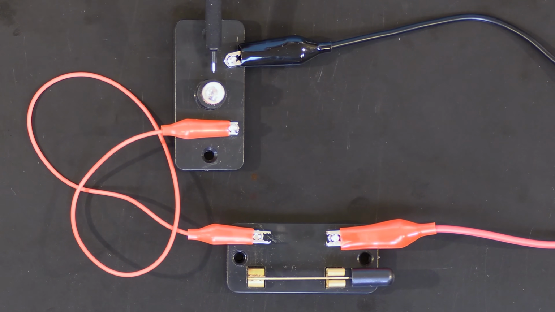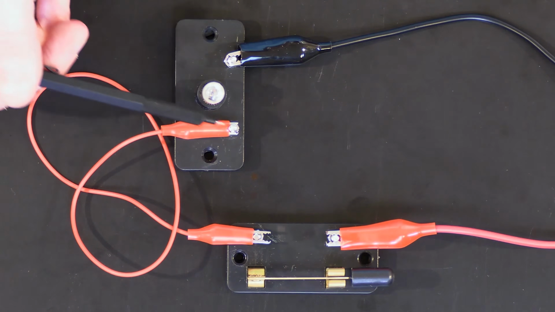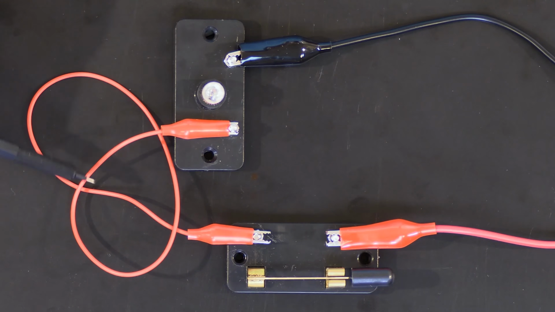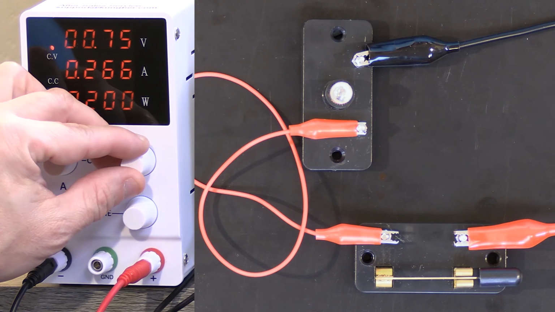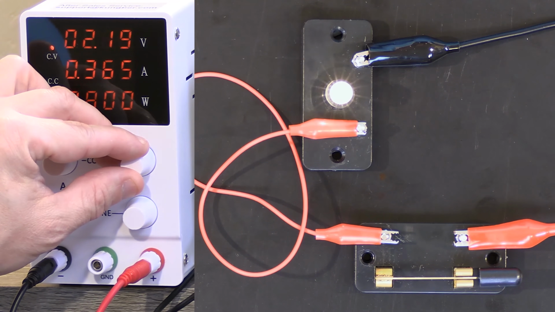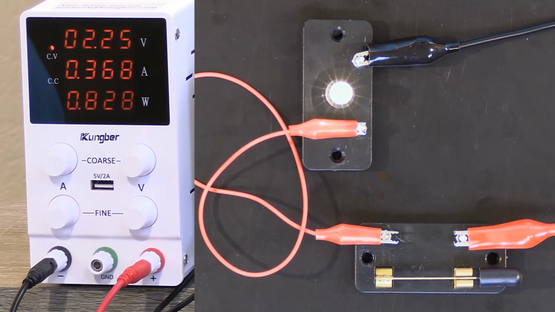When they hit the light bulb, there's a lot of resistance in that light bulb, and it causes it to get hot, and it glows. The electrons flow through the light bulb into this terminal here and back around. Let's turn the voltage up a little bit and start to see some actual current flow. So there, the light bulb is illuminated.